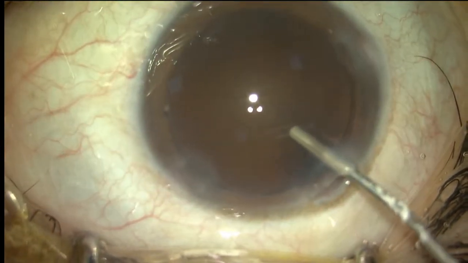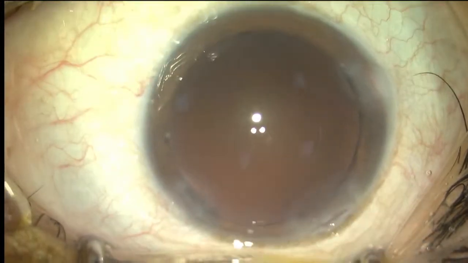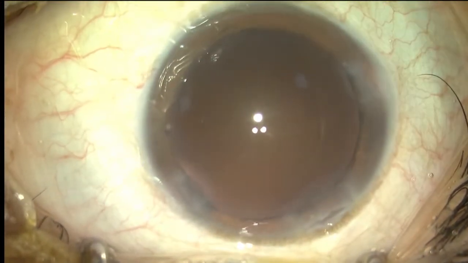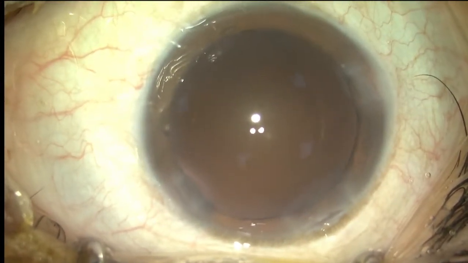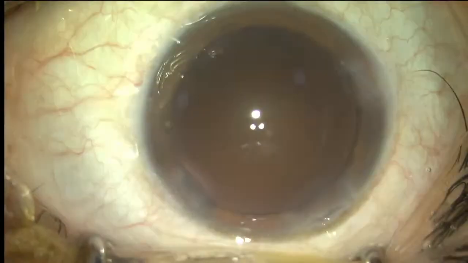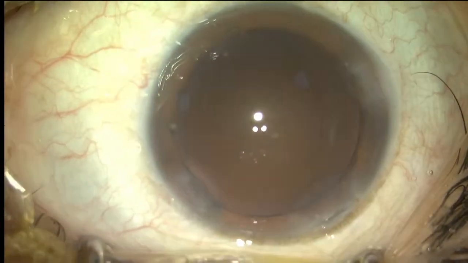I'm going to use Synergy. This is one of the best hybrid, you can say multifocal hybrid multi technology.